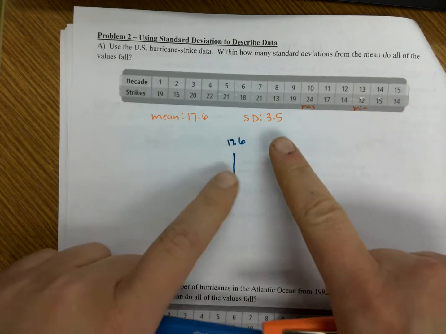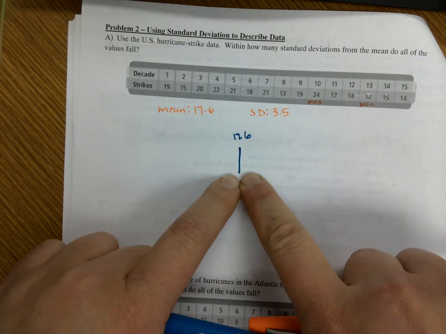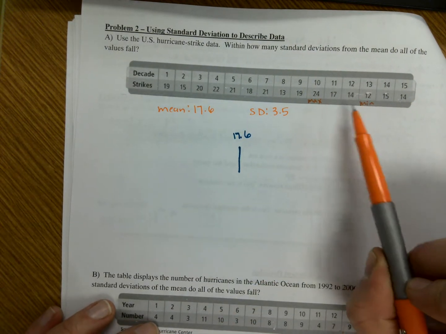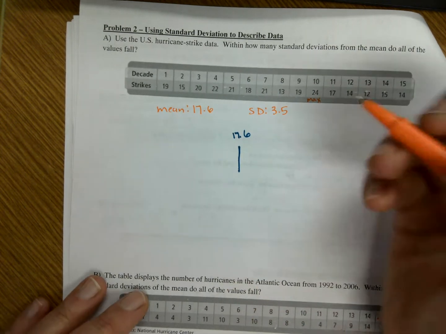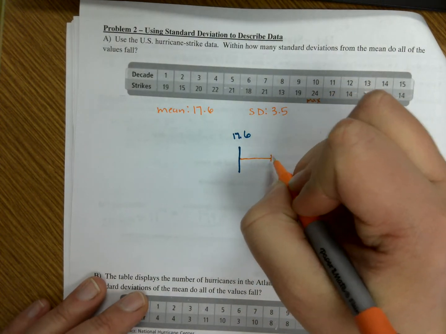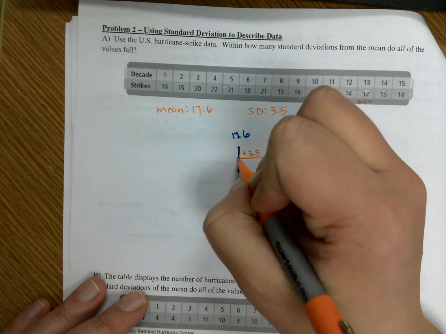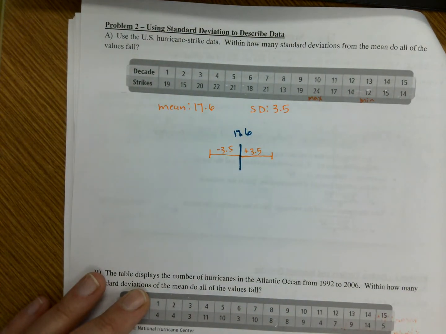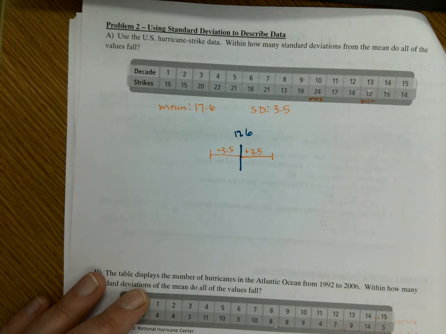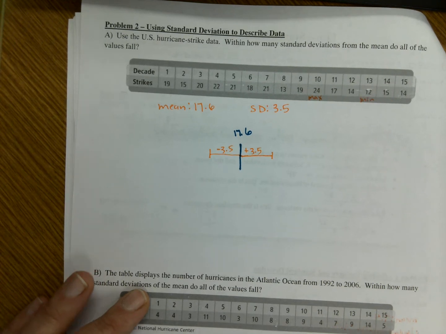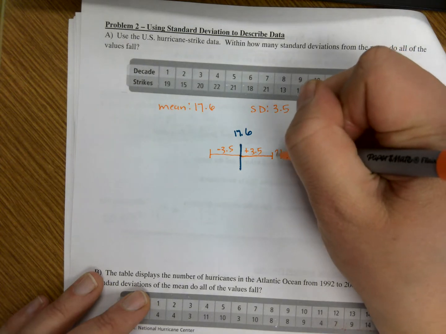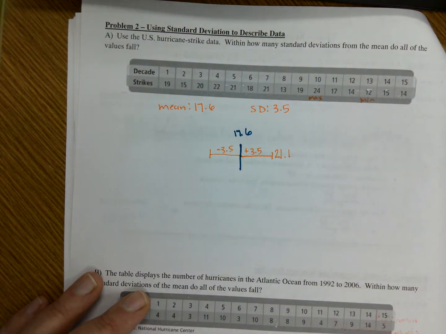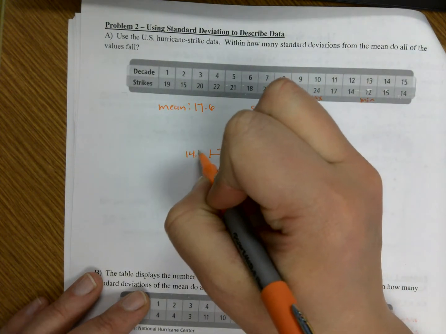So I need to figure out how many times 3.5 fits in. So I'm going to be adding and subtracting to see if it will fit. As long as it fits the lowest and the highest number, then it's going to fit everything in between. So on the top side, I'm going to add a standard deviation. On the left side, I'm going to subtract a standard deviation. So I take my mean, again my mean, not my median, so 17.6, and I add 3.5 to it, I get 21.1. If I take my 17.6 and subtract my 3.5 from it, I get 14.1.